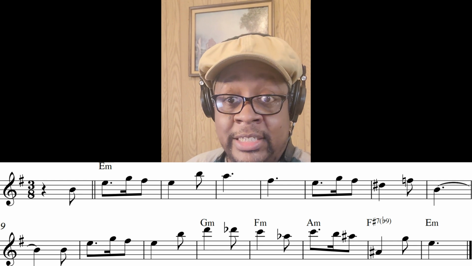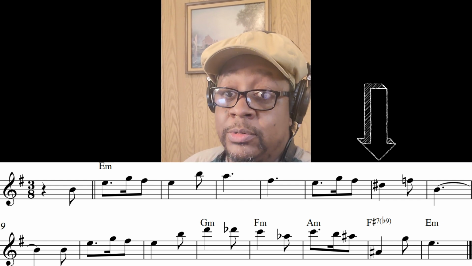Before I go too far into this video, I do want to point out that the theme to Harry Potter does actually change ever so slightly. There's one note that's different from the first time it's played to the second time. Basically, when the band kicks in, that D sharp goes to a D natural.